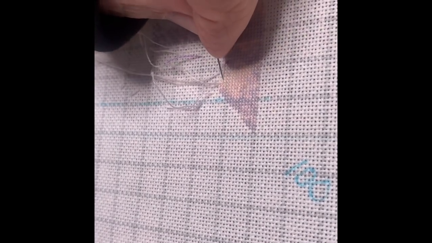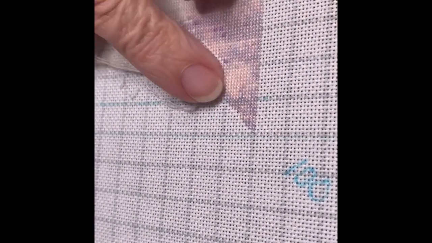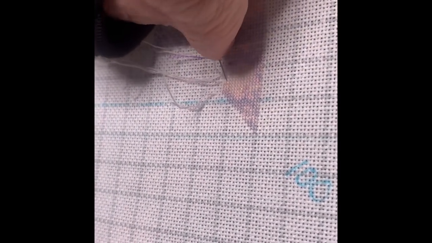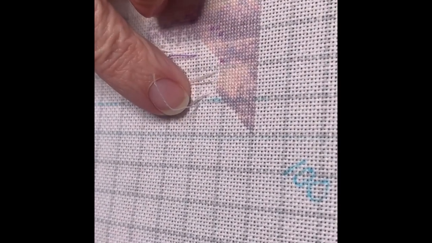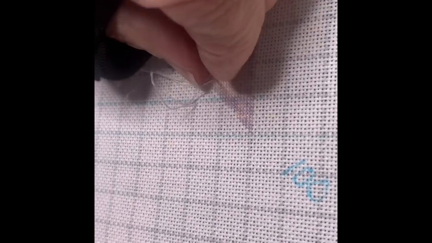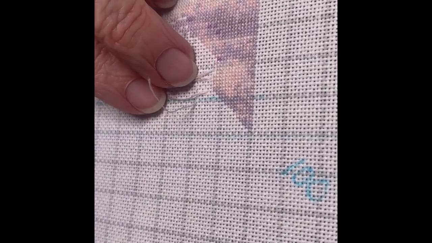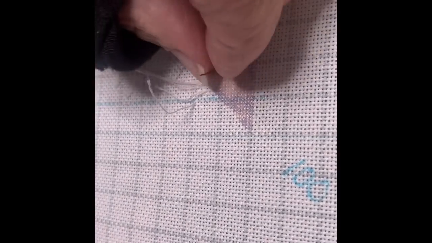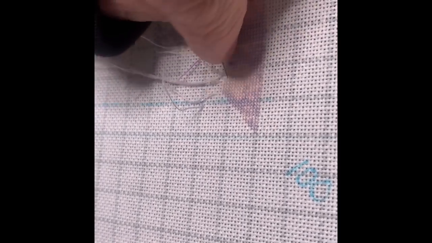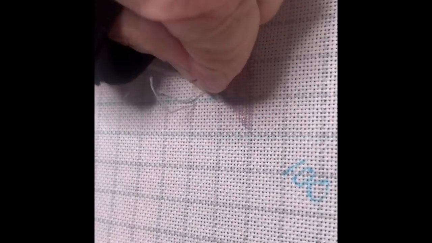Like I said before, the only downside I have found to them is when you want to do a pin stitch, it is easier to change the needle, because having that ball on the end of the needle, you can't pierce your fabric. So you do need a needle with a point or a sharper point in order to be able to effectively do a pin stitch.